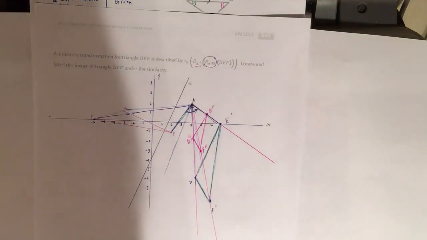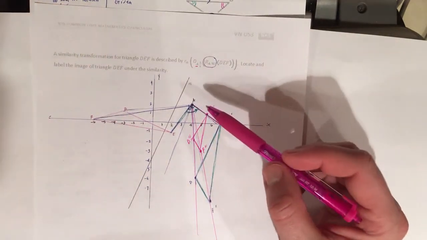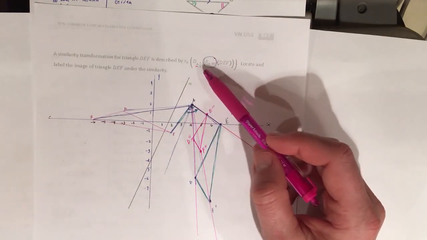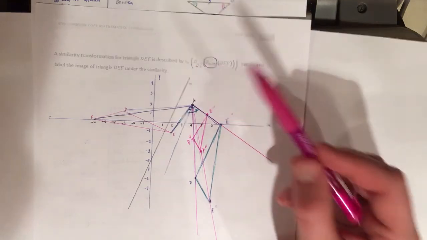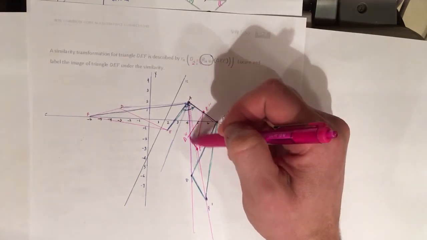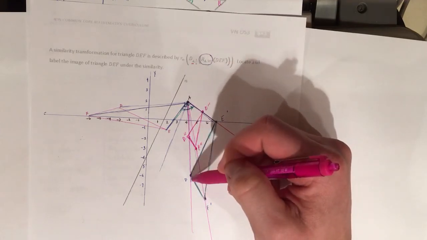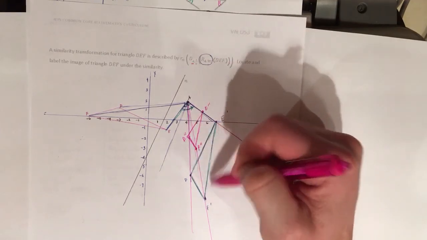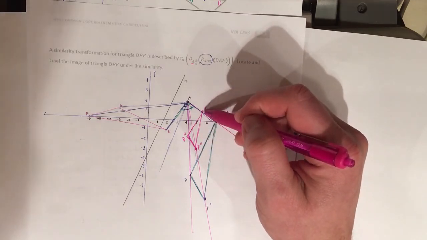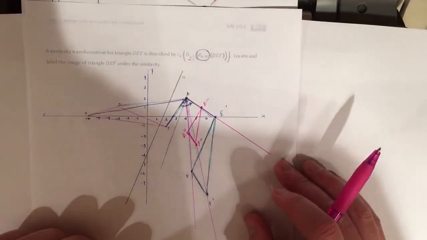How do I know that they're similar? Well, it was a sequence of transformations, including a dilation. I could measure each of the angles. I could compare the distance of DF to F prime D prime, F prime E prime, compared to F double prime E double prime, and make sure that they're all the same.